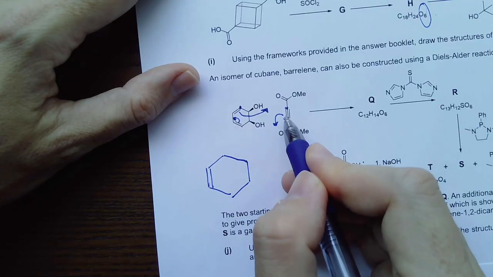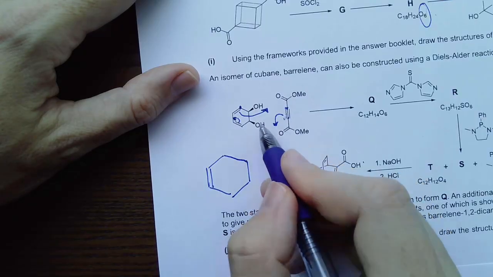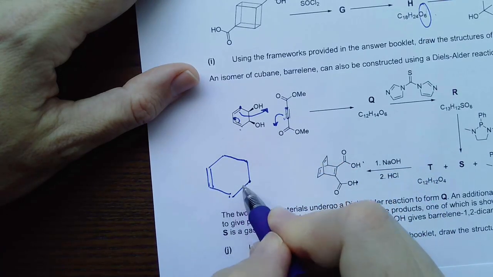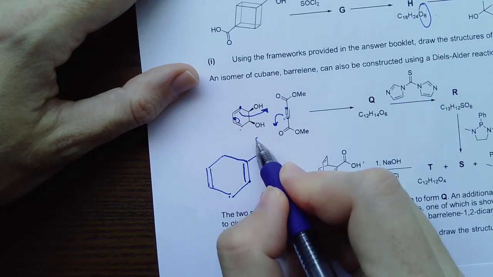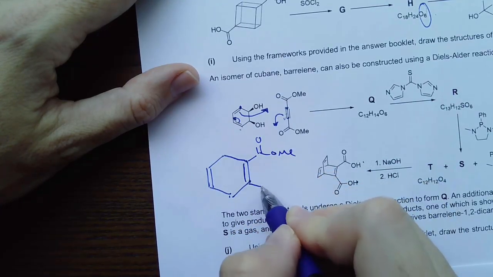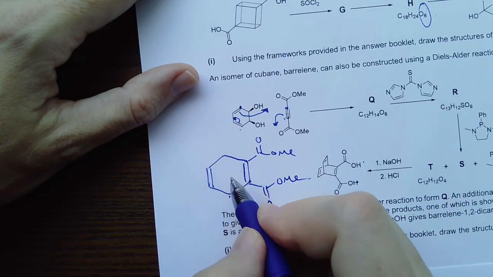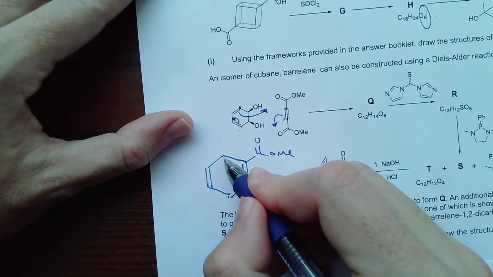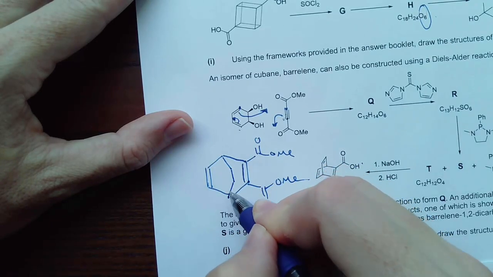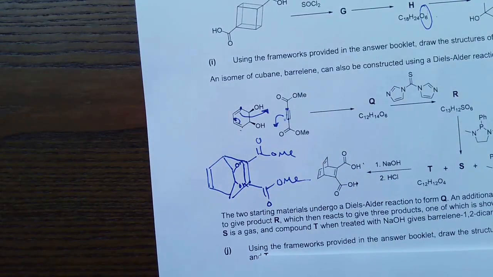But this is a triple bond. So when the triple bond breaks to come down here to form the new bond between here and here, between here and here, that then becomes a double bond. Okay, and then I can put everything else in. O, OMe, O, OMe, and then I've got my, oh, and this is going to be a little bit cramped in here. It's going to be like that, that, OH, OH. Not ideal.